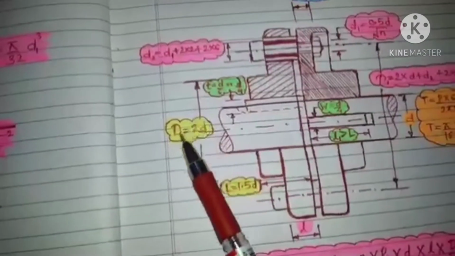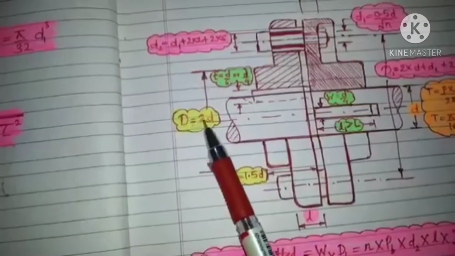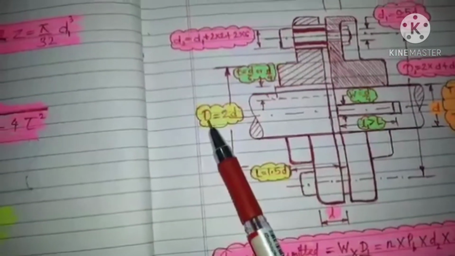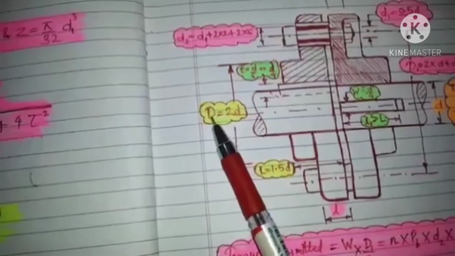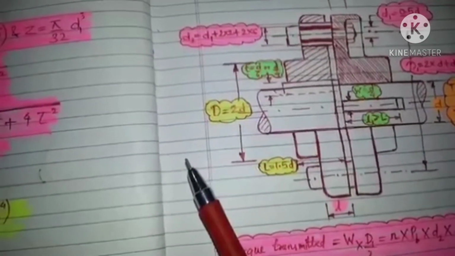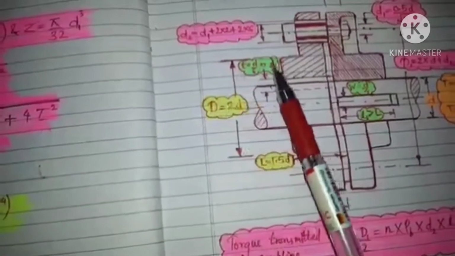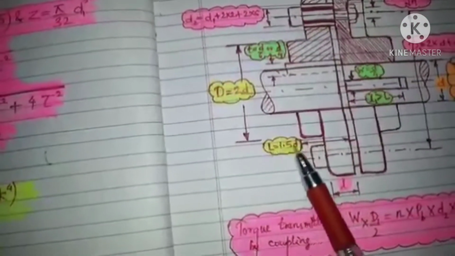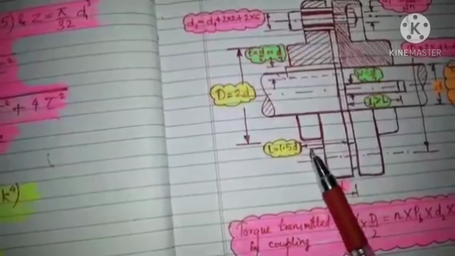To design the hub, here capital D is equal to 2 times small d, where capital D is the diameter of the hub, and capital L is the length of the hub.